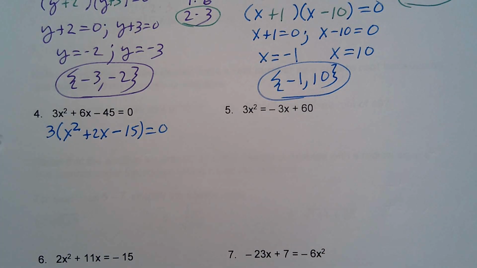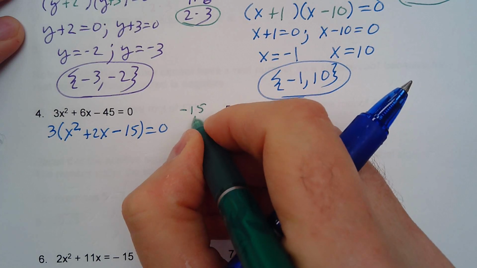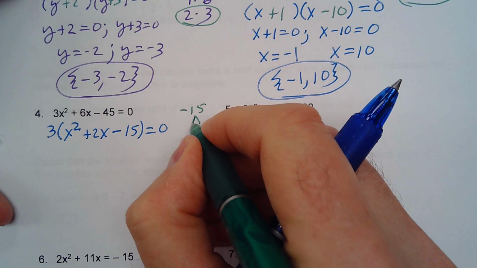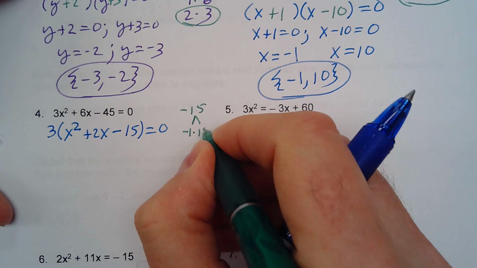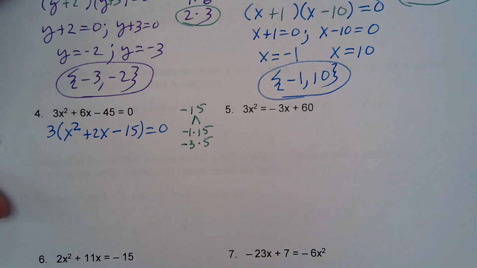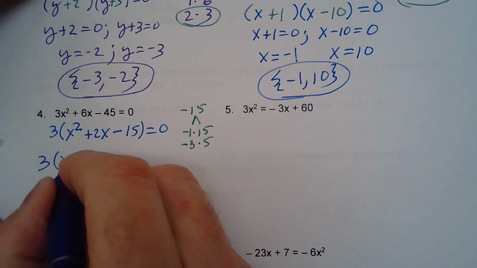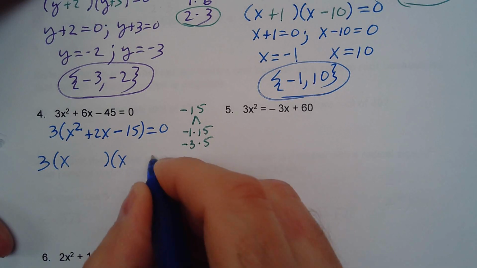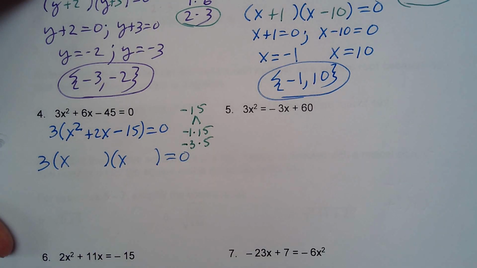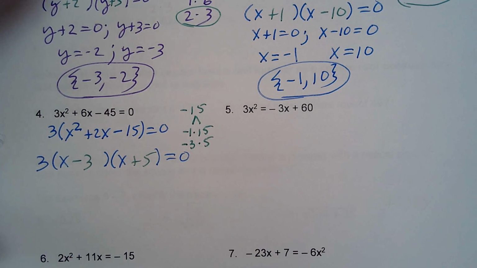We'll take it. I'm looking at a negative 15. 2 is positive, so the larger number has to be positive. So negative 1 and 15 is 14. Negative 3 and 5, bingo. That adds up to positive 2. So we'll have x minus 3 times x plus 5. And then we're ready to set each factor equal to 0 and solve.